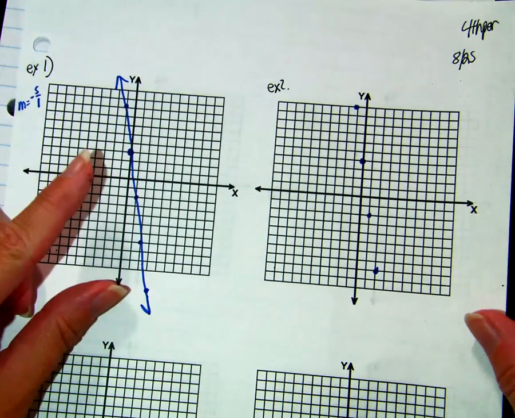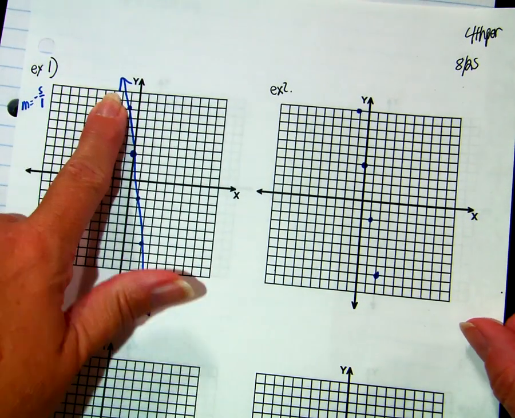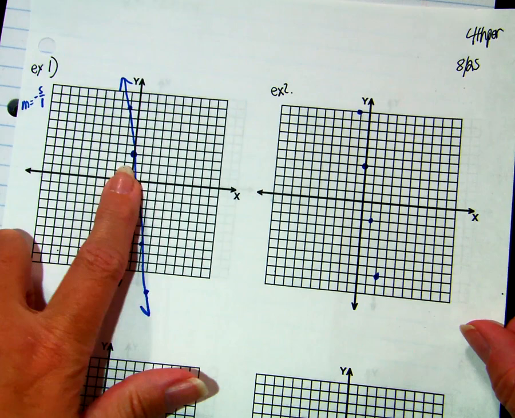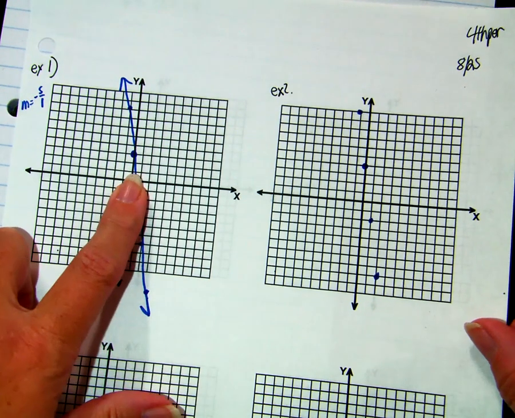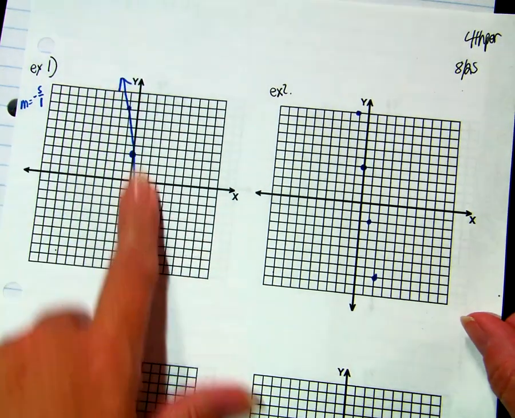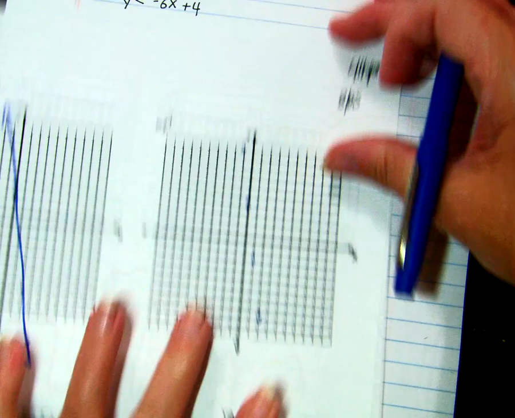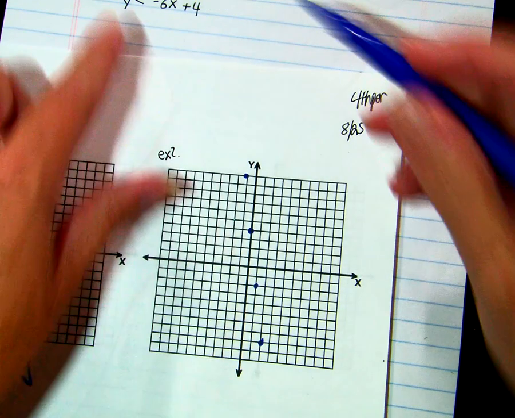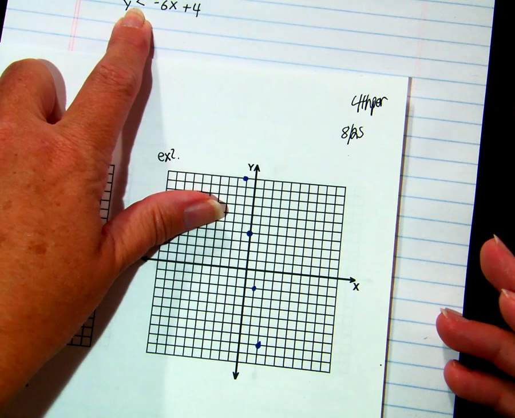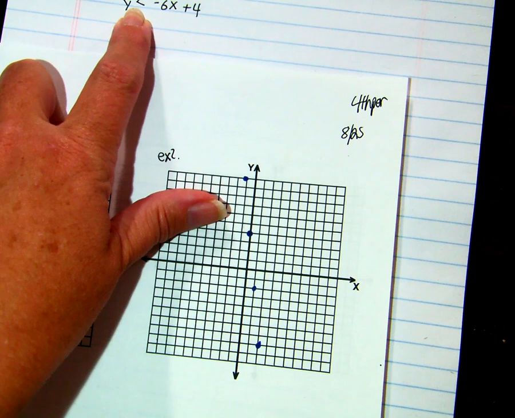Look at number 1 again. That right there says that y equals negative 5x plus 3, doesn't it? That line says it equals that. If we draw a line right here, we are saying it equals negative 6x plus 4. Does this say equals? No. Could it say equals? Yes.